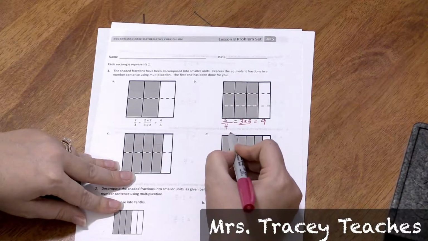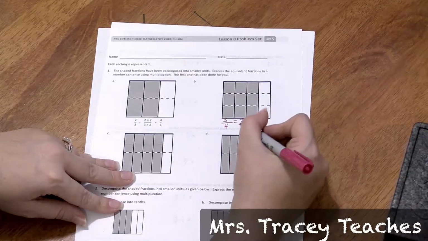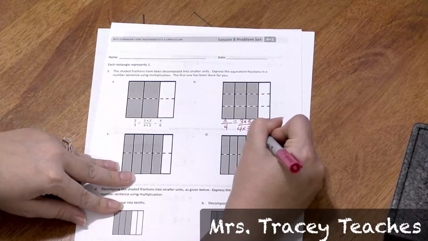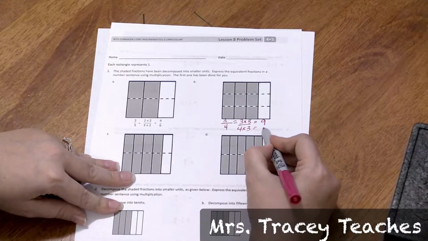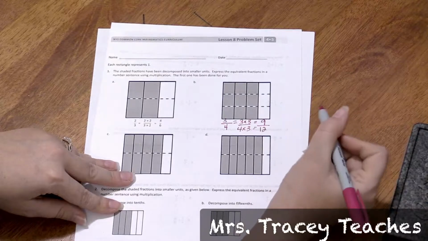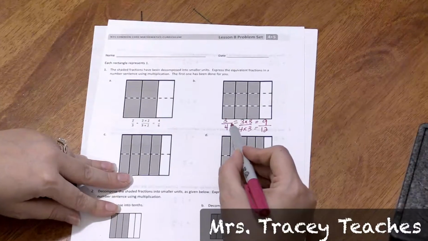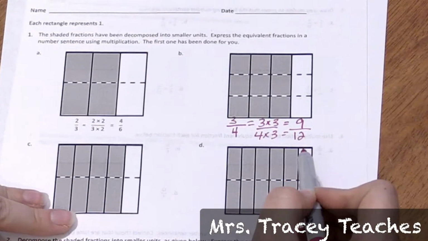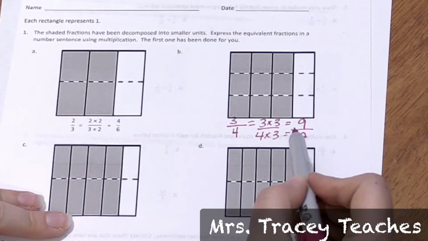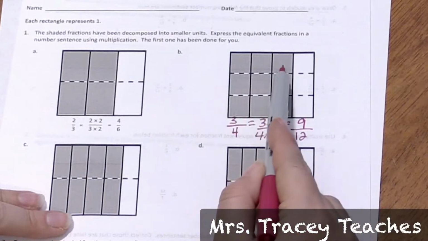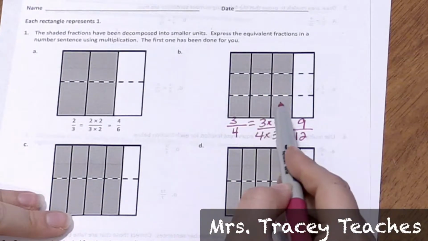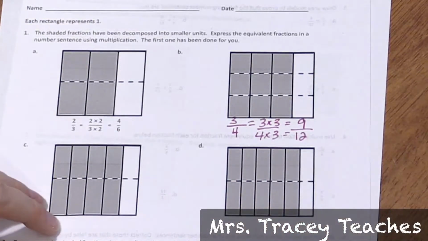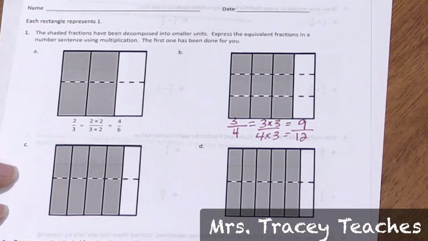And then whatever you do to the top, you have to do to the bottom. So 4 times 3 is 12. So I know that 3/4 is equal to 9/12. And I can check my work by saying 1, 2, 3, 4, 5, 6, 7, 8, 9, check, and then 10, 11, 12, check, check. That is correct.